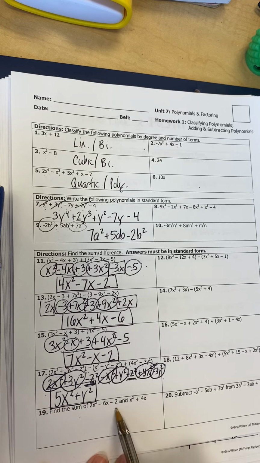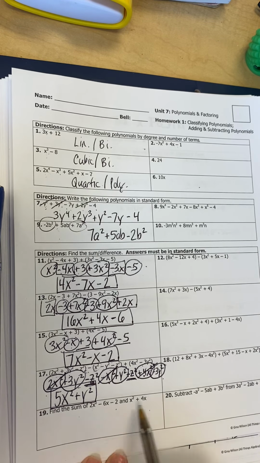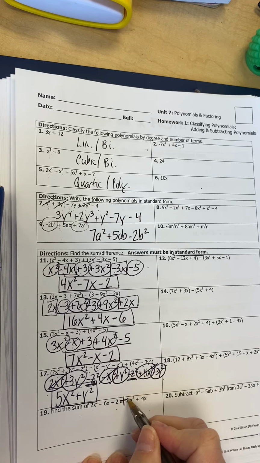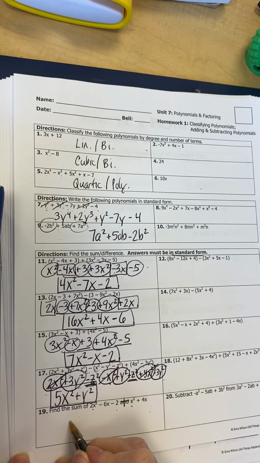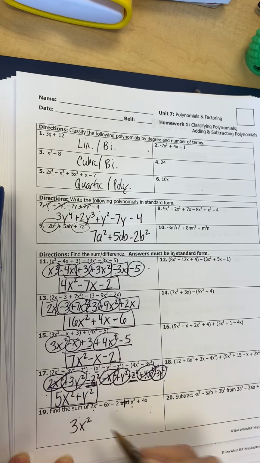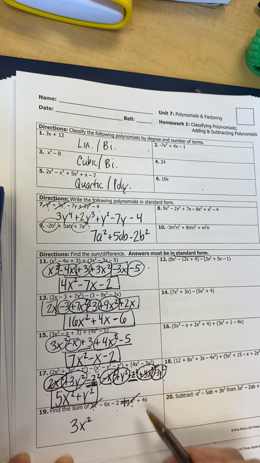And finally, number 19. They just want the sum of these two, which means I'm just going to add them. I've got a 2x squared and an x squared. That's a 2 plus 1, gives me a 3x squared. So I've used that one and that one.